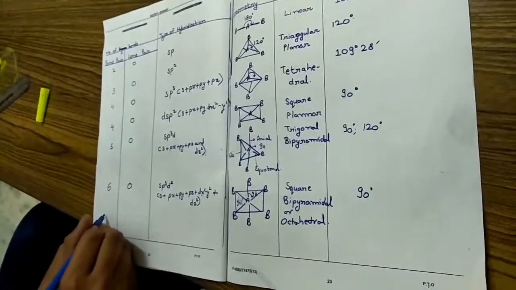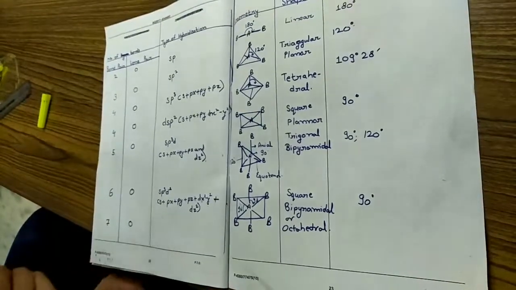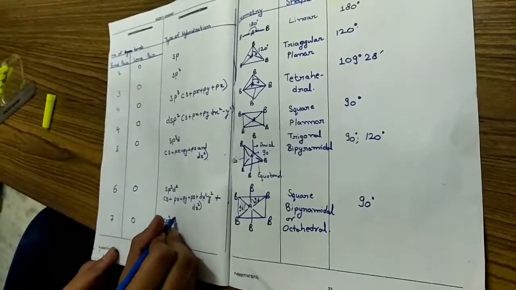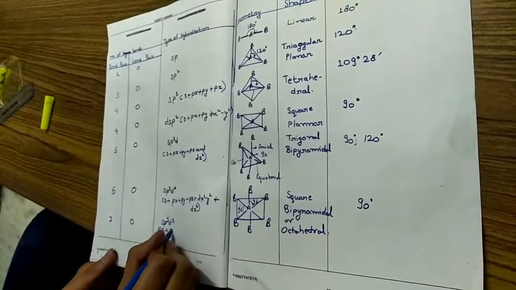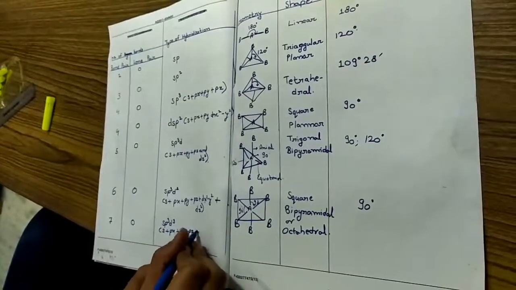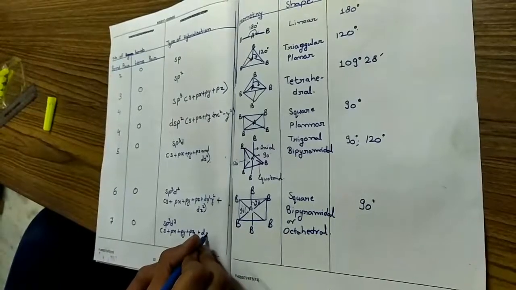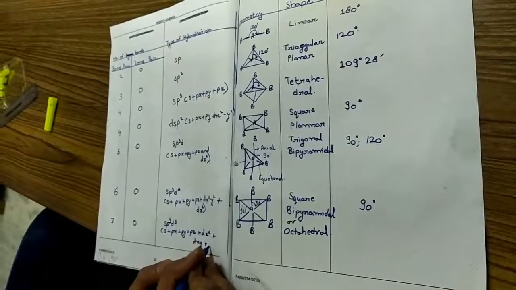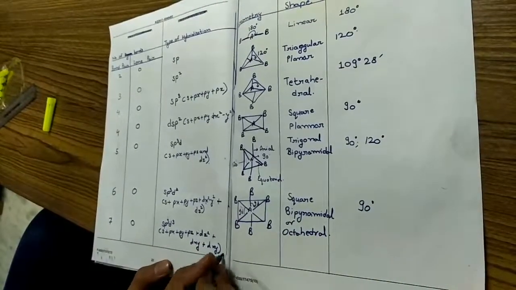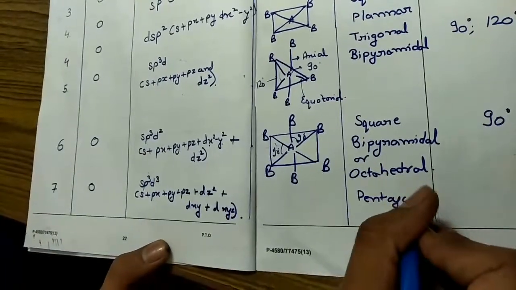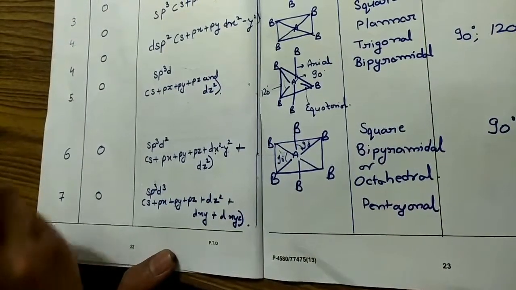The last category is 7 bond pairs and 0 lone pairs. This is known as sp3d3, and it could be shown as s plus px plus py plus pz plus dx square y square, dz square, plus dxy and dyz. Then the shape is known as pentagonal bipyramidal.